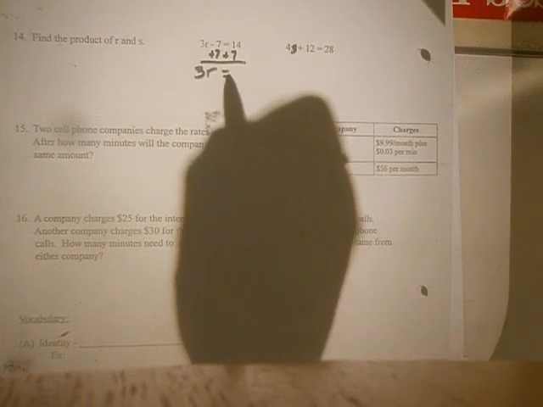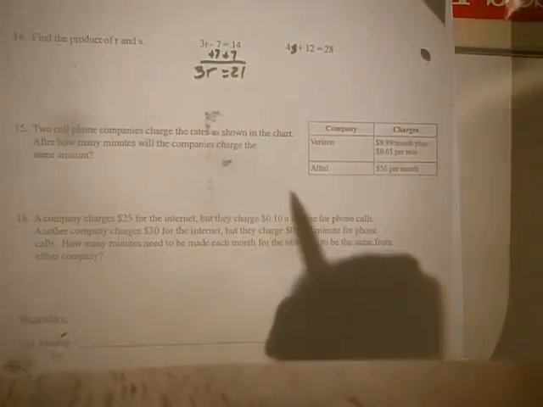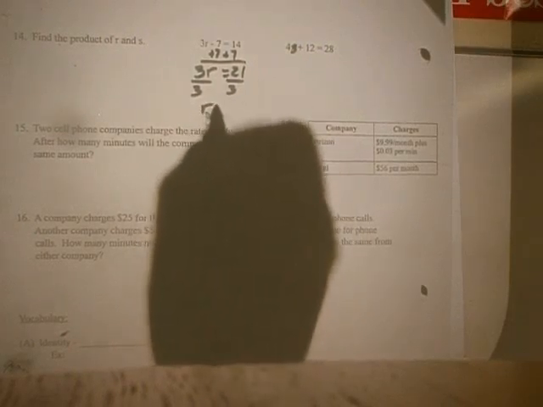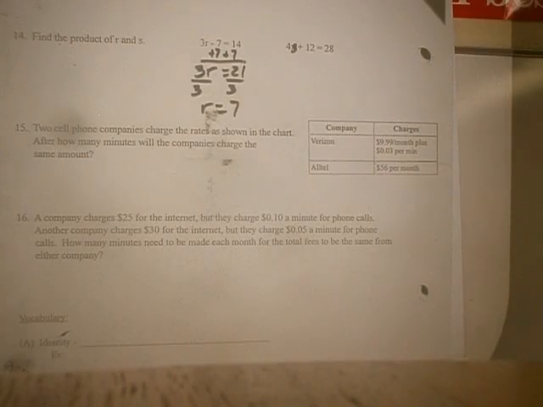We begin by solving for R. We're going to add 7 to both sides. And when you do that, you are left with 3R equals 21. When you divide both sides by 3, your R equals 7.